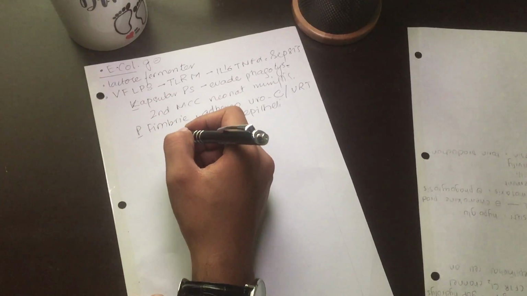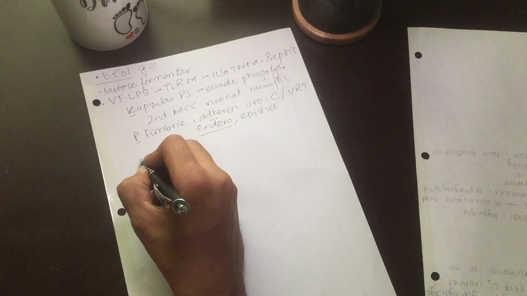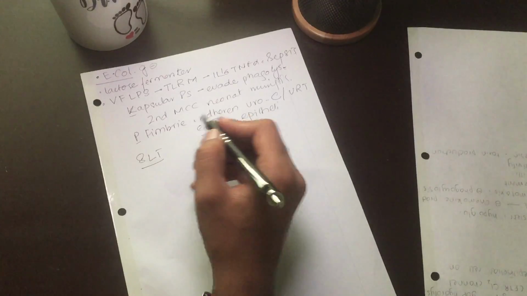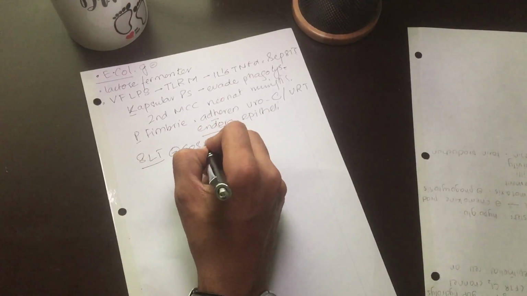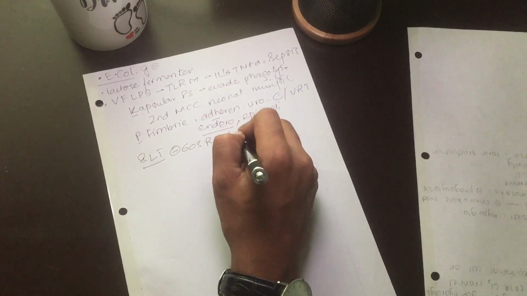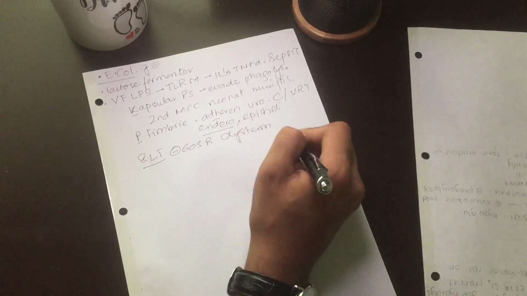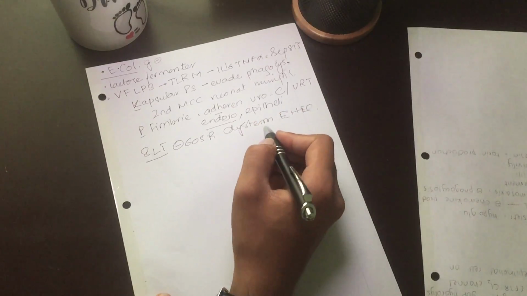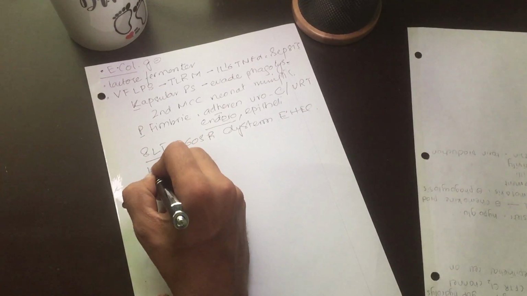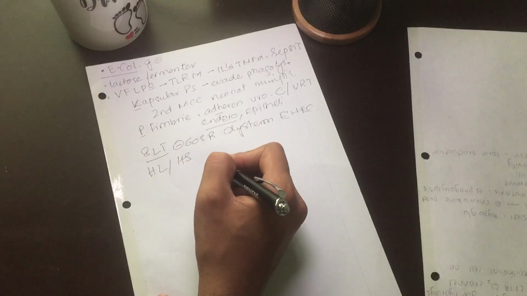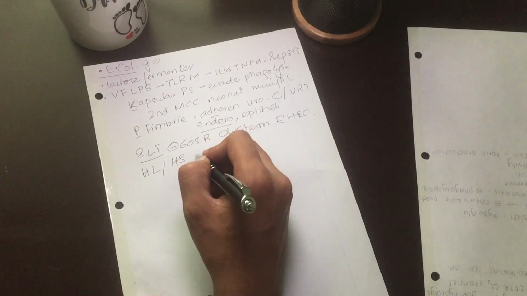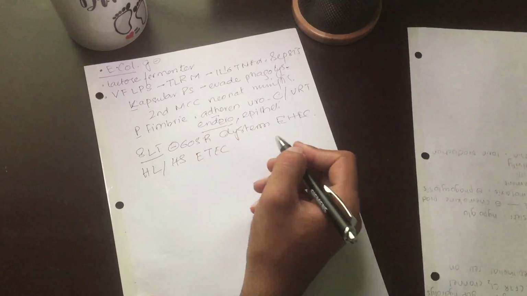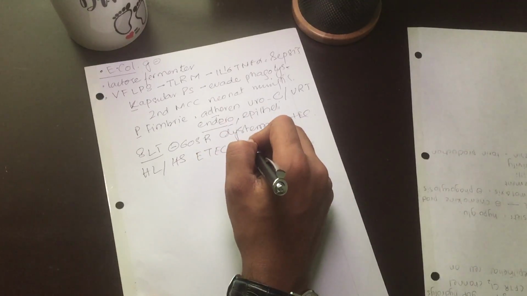And then we have Shigella-like toxin. We know that Shigella-like toxin can inhibit the 60S ribosome and leads to dysentery. We will discuss it in the EHEC subtype of E. coli. Then we have heat labile and heat stable toxin. Heat labile and stable toxin is very much discussed in ETEC, causing watery diarrhea or gastroenteritis.